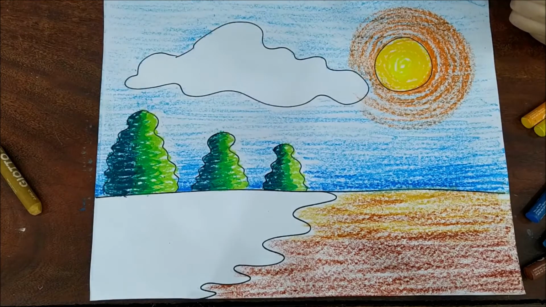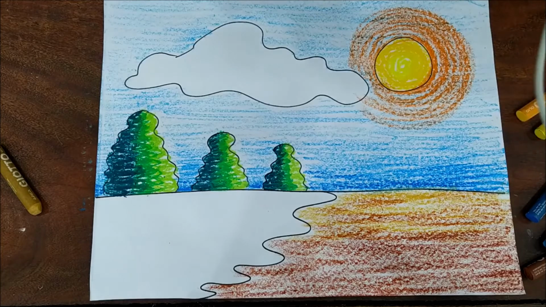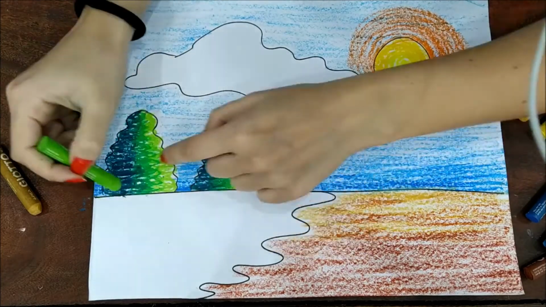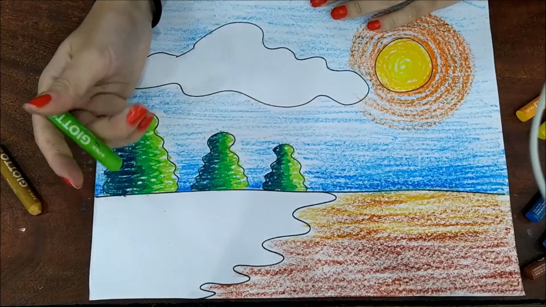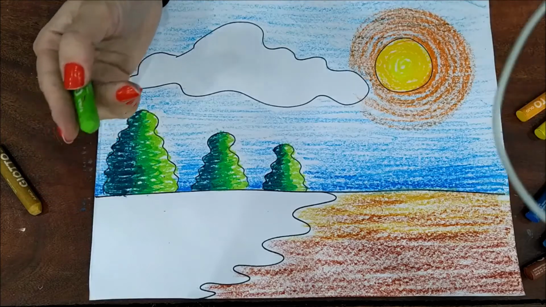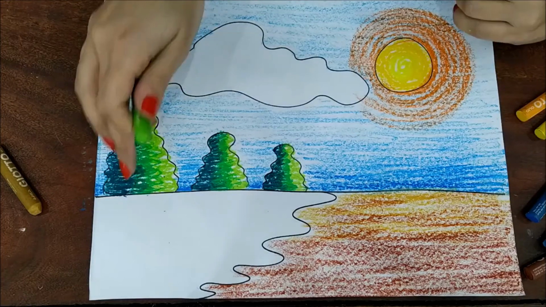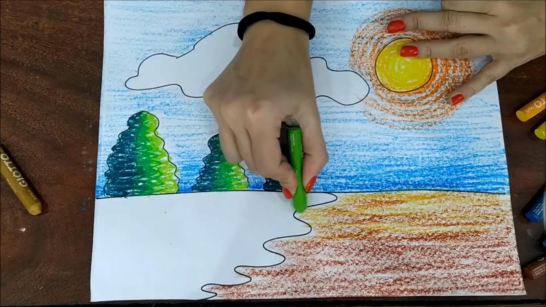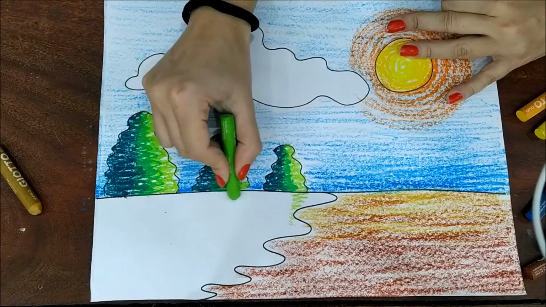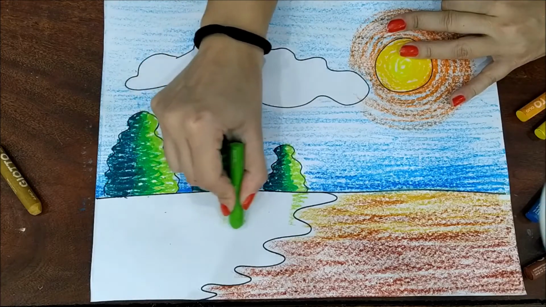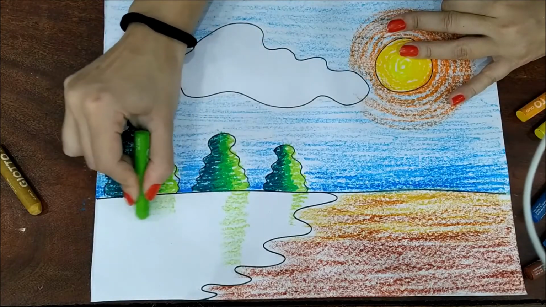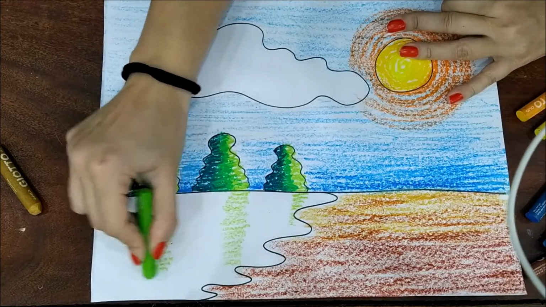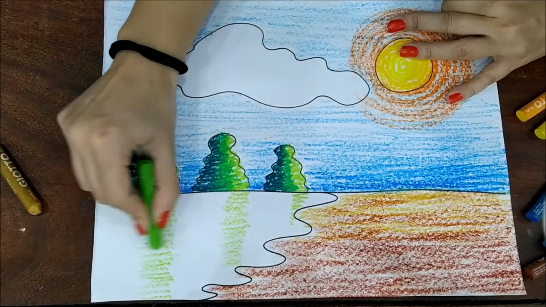Remember that water is just like a mirror. So that's what we're going to do. On the parts of the water where they reflect the trees and the sky, we're going to use those colors, okay? I'm going to start with the reflection of the trees. So here is the green, the light green reflection, small sideways, short sideways like this, okay?